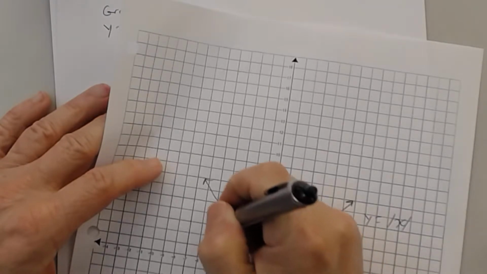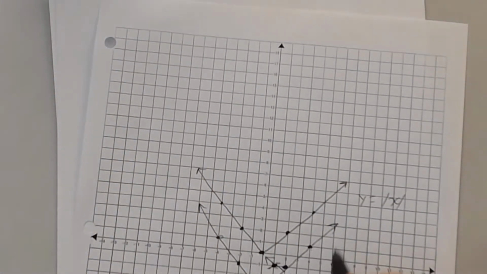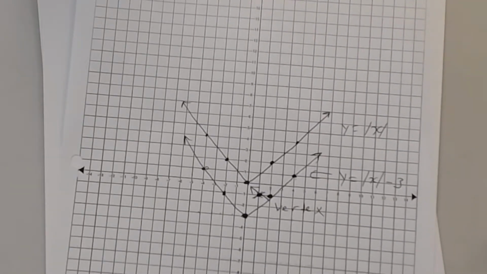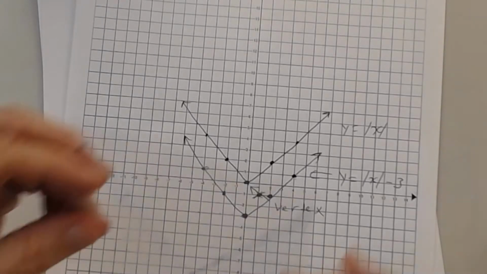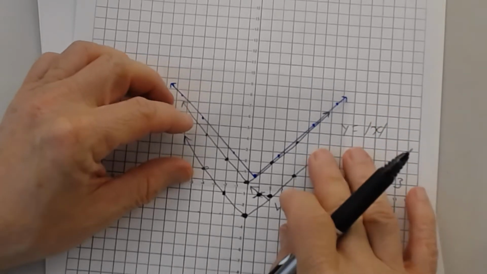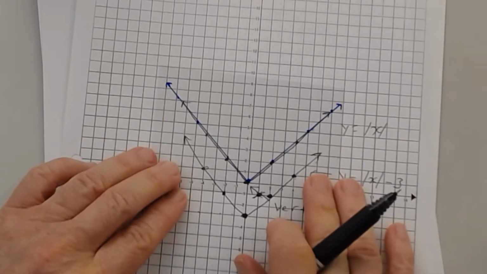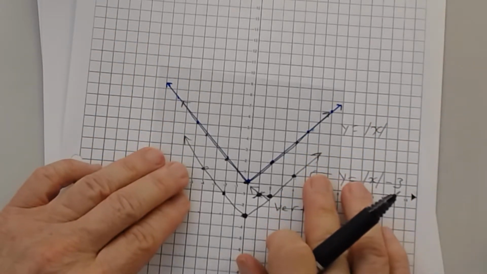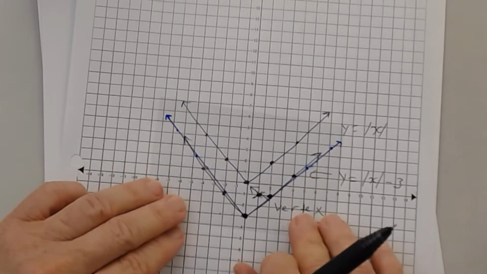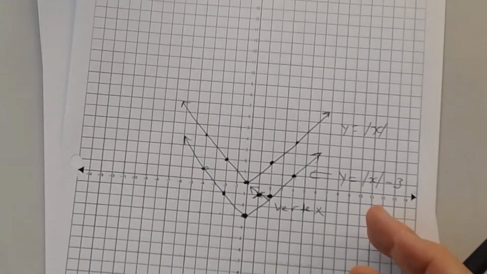And so there's your graph. This right here is the graph y equals absolute value of x subtract 3. All right. And then if you had access to transparency like this, you have your parent function, and you know that you're shifting this down 3 units, and you get this. All right. So that is one of them.